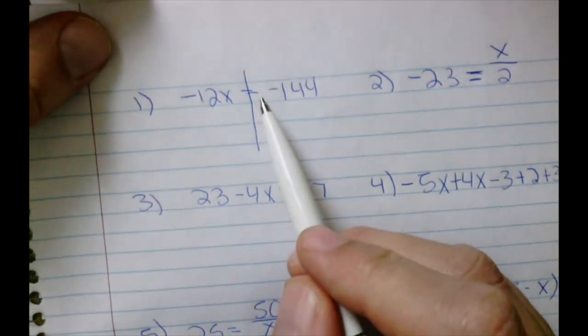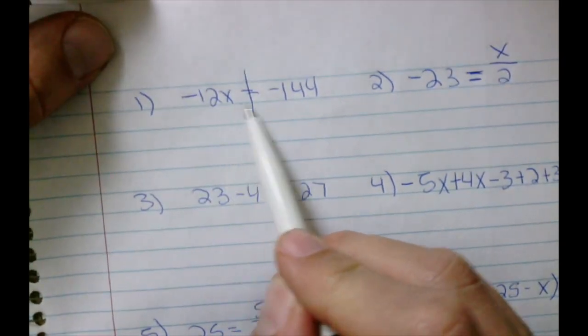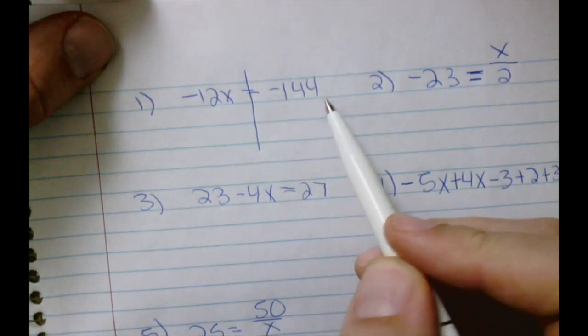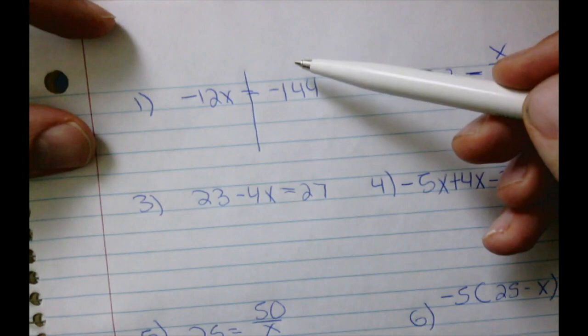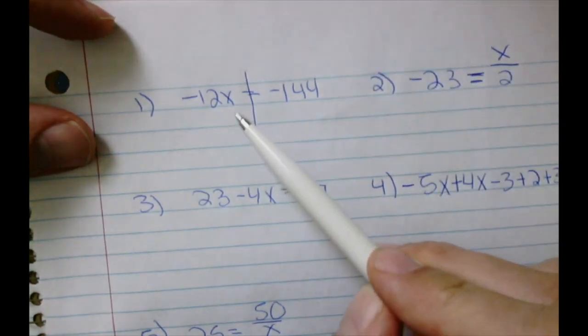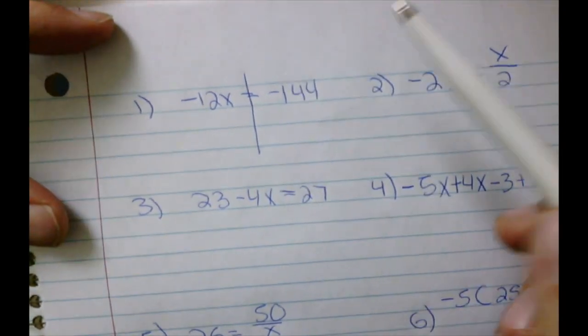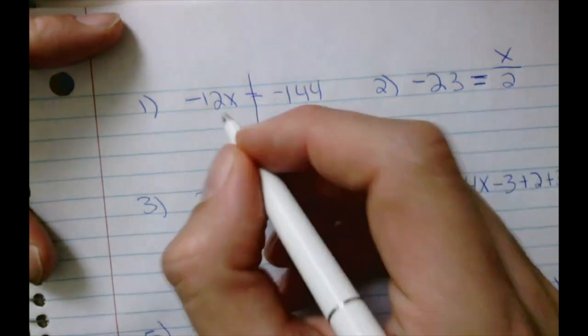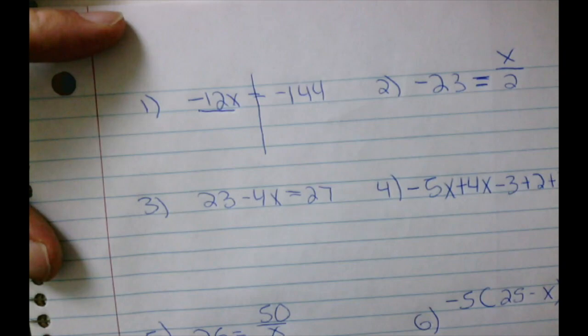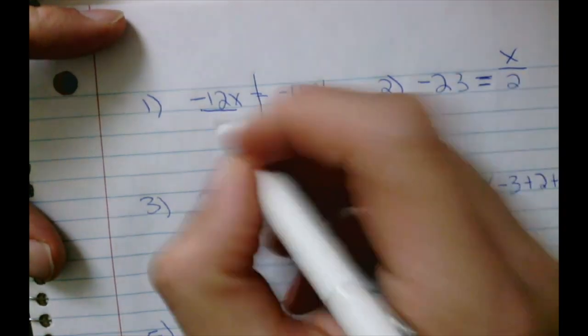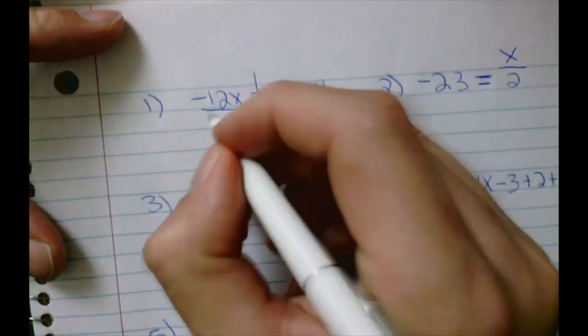Let's begin. We have negative 12x equals negative 144. I begin by drawing a line through my equal sign. Think about what you have to do next. If you said divide because you're multiplying, then you were correct. We represent division in algebra by drawing a line underneath our coefficient. You're not just dividing by 12, but negative 12.